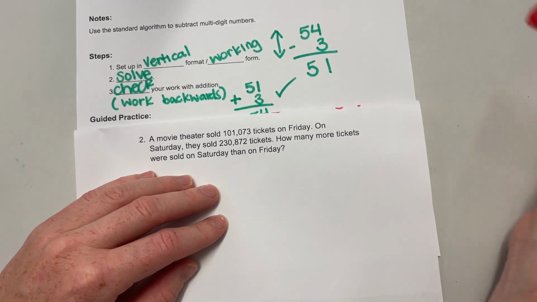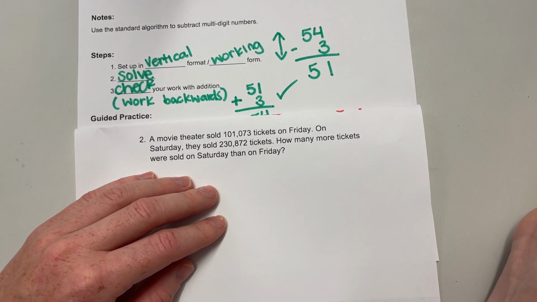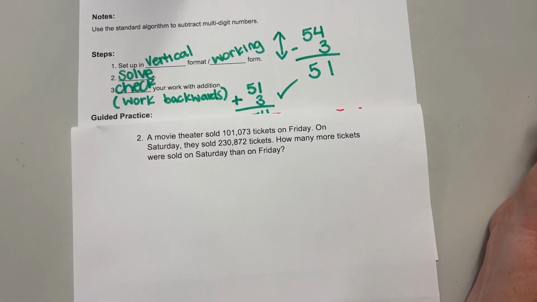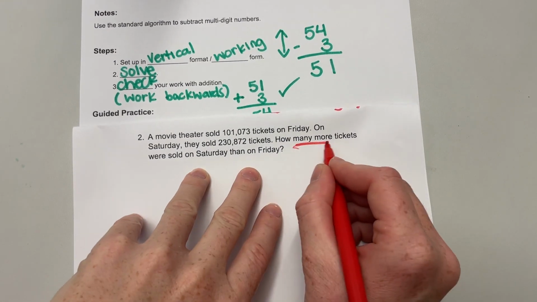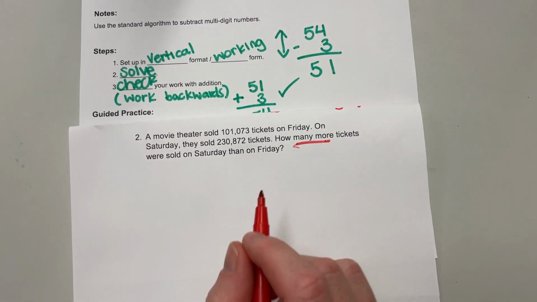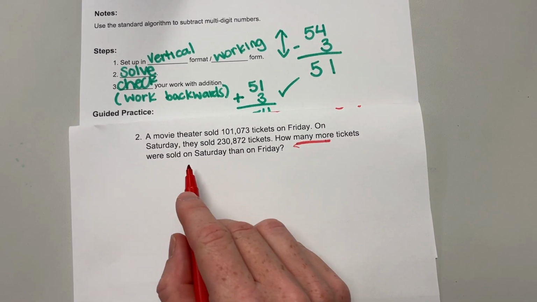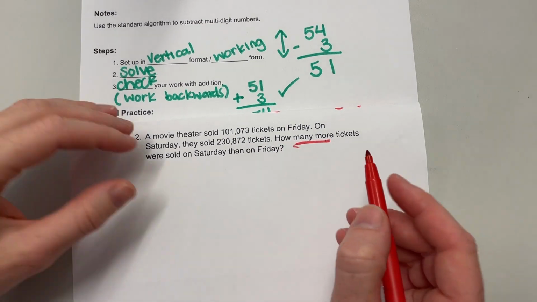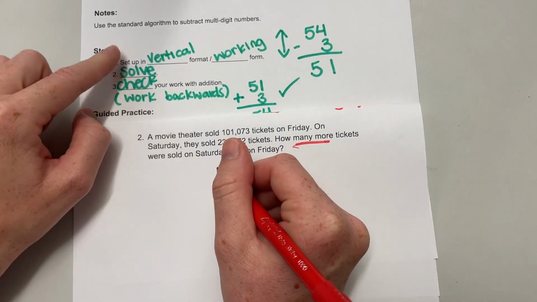So it says a movie theater sold 101,073 tickets on Friday. On Saturday, they sold 230,872 tickets. How many more? That tells me that it's subtraction. How many more tickets were sold on Saturday than on Friday? So let's set it up vertically.